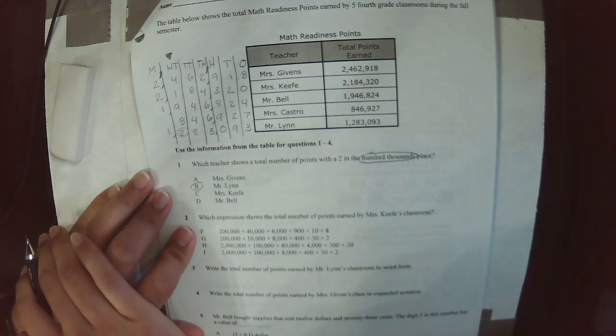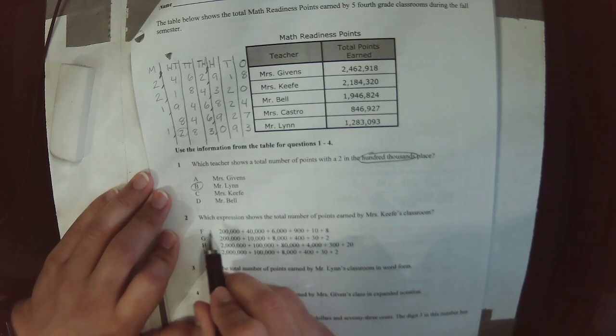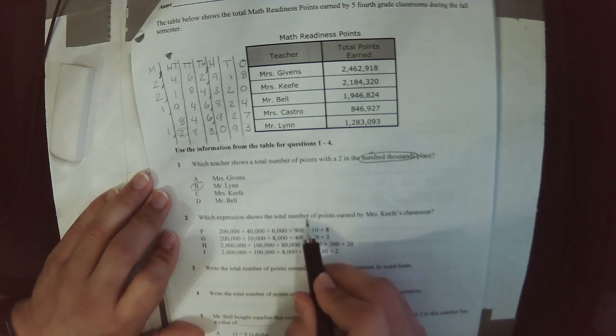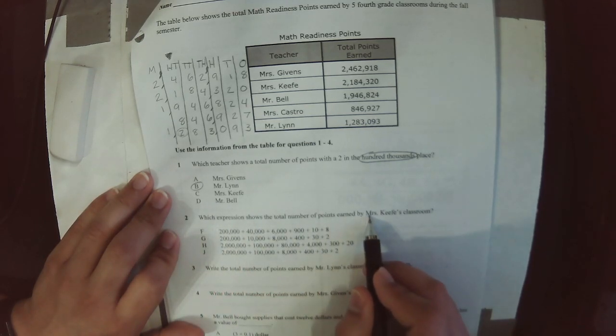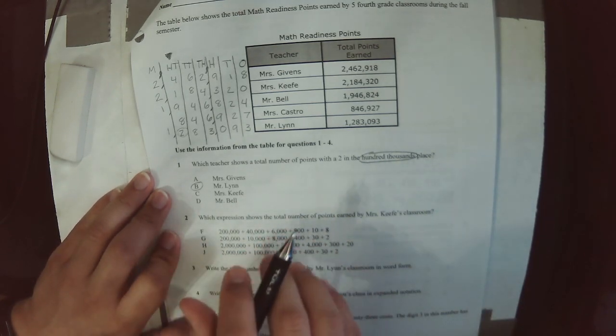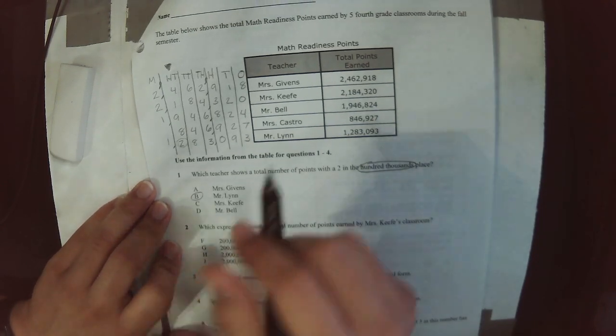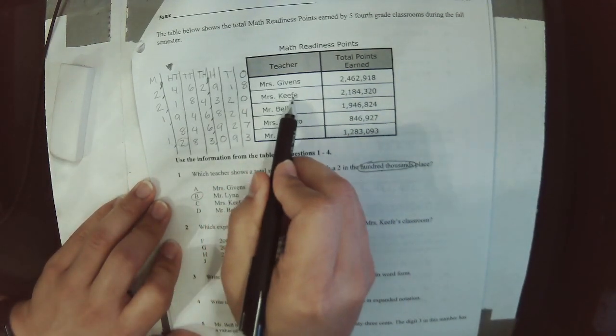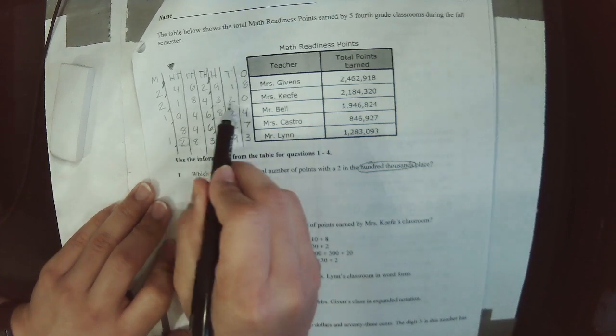Okay, question 2. We're still using these same numbers. Which expression shows the total number of points earned by Mrs. Keefe's classroom? Instead of looking at all of the numbers, they want us to look at just one, Mrs. Keefe's classroom, this number here.